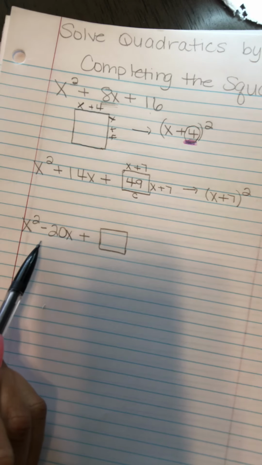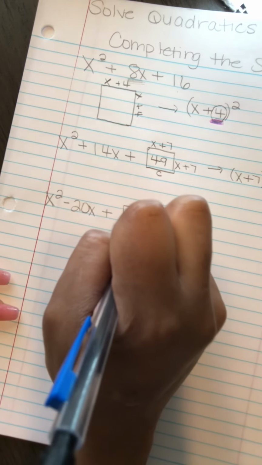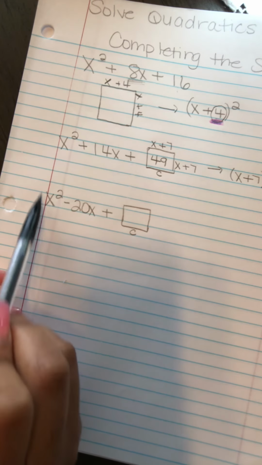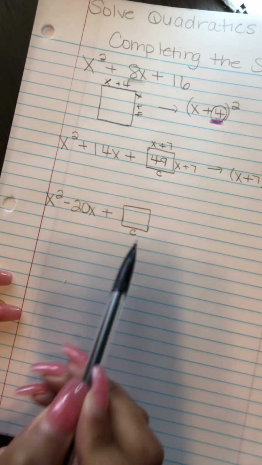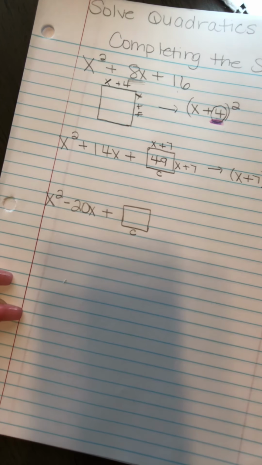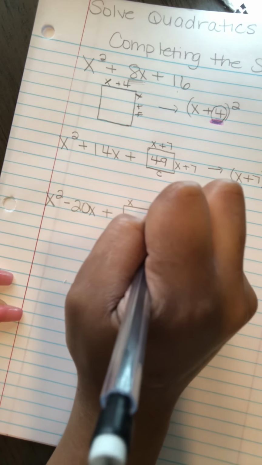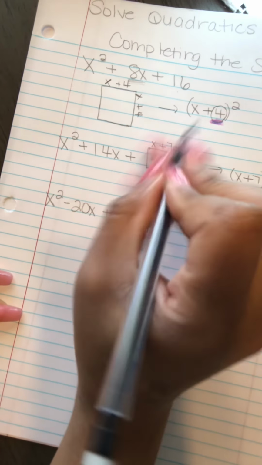Well, what about x squared minus 20x plus a blank? I need a number for this c value because I have my a and I have my b, but I don't have my c, and I need to complete this square. So I have x squared minus 20x plus a blank. Well, x squared, I know that this is an x and this is an x. Well, what is half of negative 20? Negative 10.